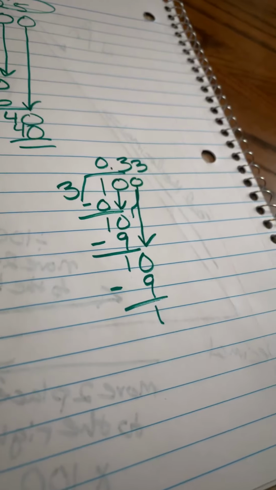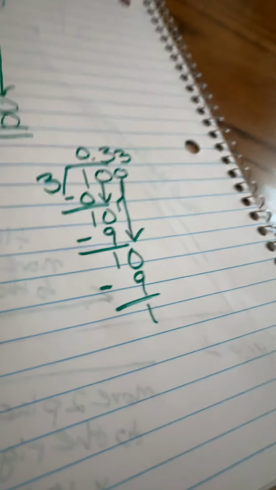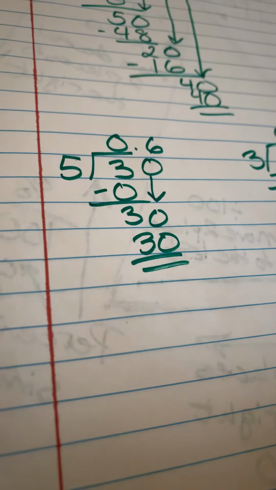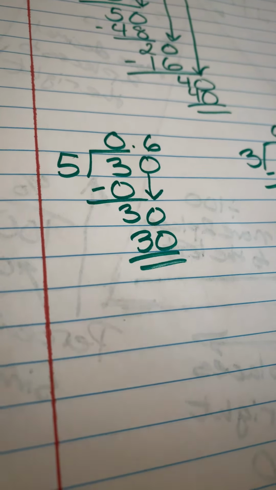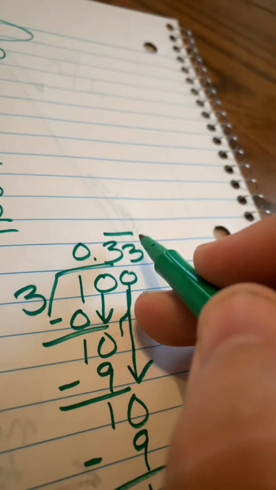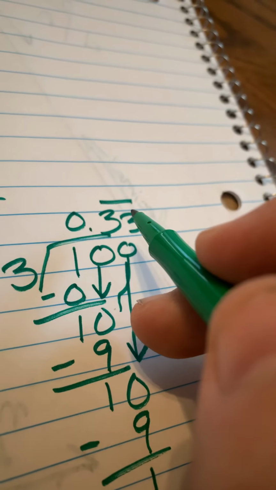What you should be able to tell is this is just a repeating decimal. Repeating decimals just mean that it repeats on and on forever. Both this decimal and this decimal are what's called terminating because they end. So make sure I know this is repeating. I'm going to put the repeat sign over the number that repeats.